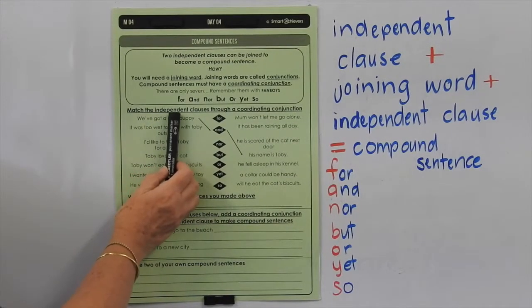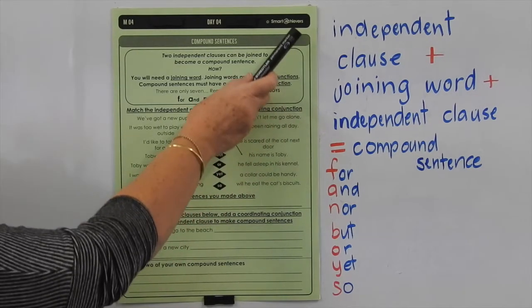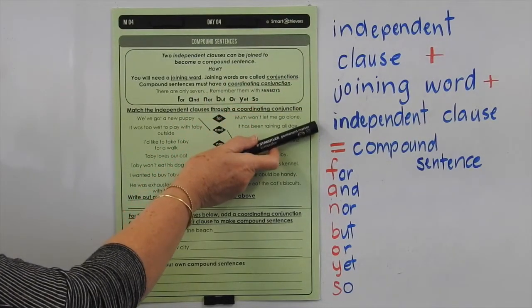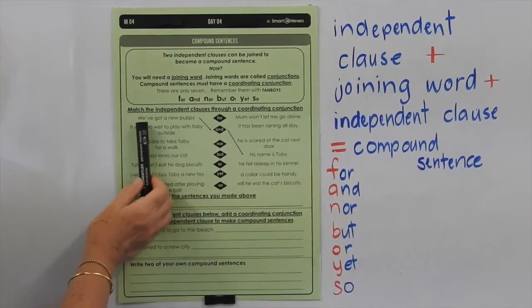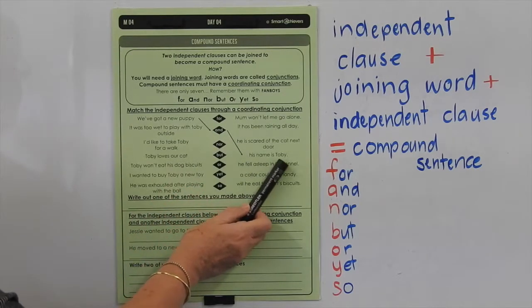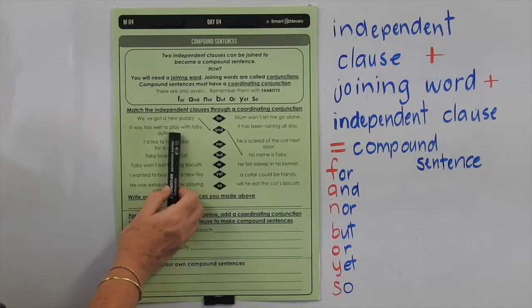So match the independent clauses through our coordinating conjunction. You have to have a full sentence, then a joining word, and then another full sentence, and that makes a compound sentence. So we've got a new puppy and his name is Toby. It was too wet to play with Toby outside.